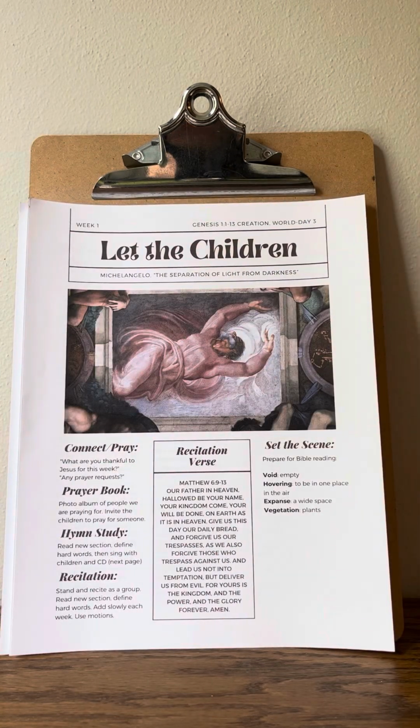So here is lesson 1. At the top says week 1, and it gives you the reference for the Bible story. There's a painting that goes along with the story if you choose to do picture study. And then you just go right down the column, connect and pray with the children. Prayer book, that is a photo album of people that we're praying for. We invite the children to pray for someone from that book.